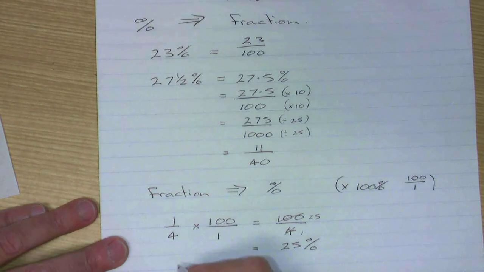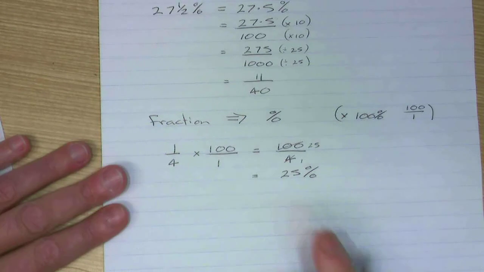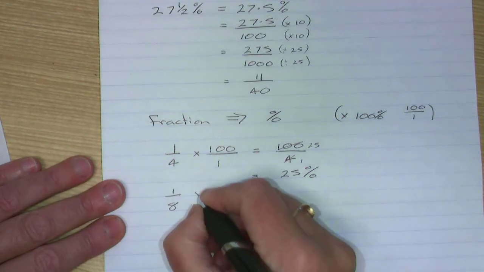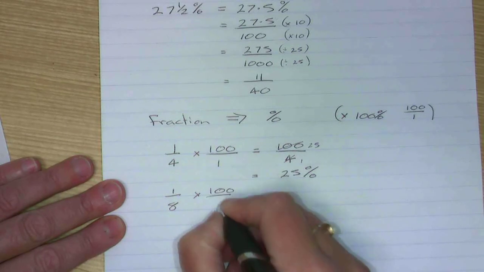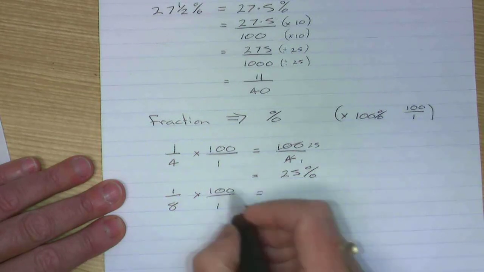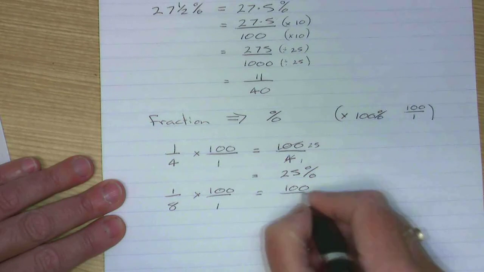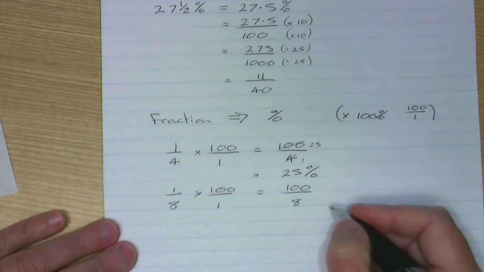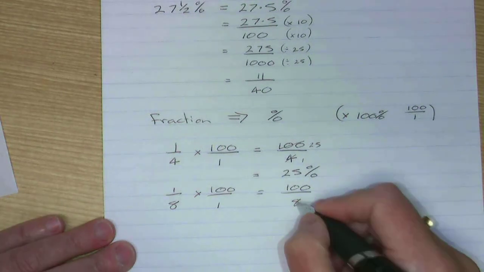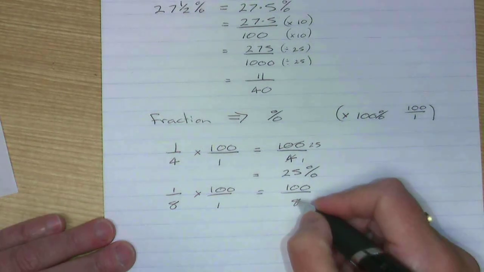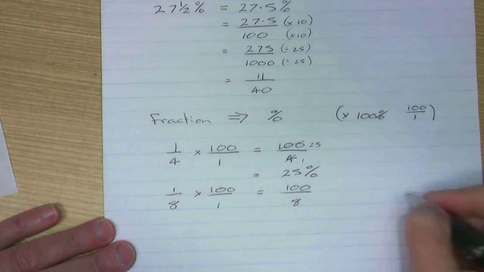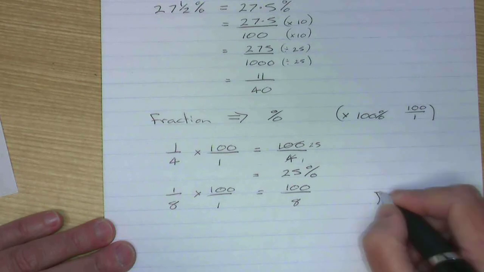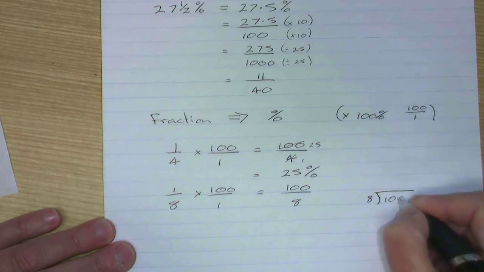This one is something a little bit more complex. If I have 1/8, we still do the same process. And in this case, 1 by 100 is 100. 8 by 1 is 8. 8 doesn't go into 100 equally, so I could just from here go 8 into 100 and work it out, or I could simplify it. So let me just do a division here, or you can use your calculator.